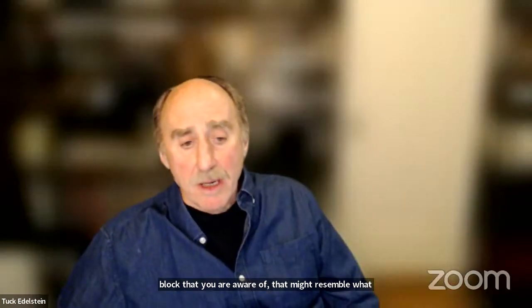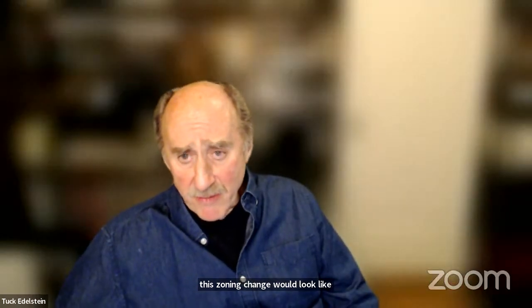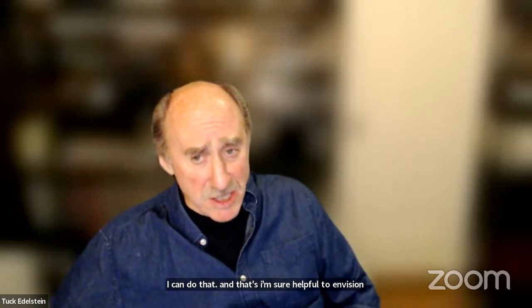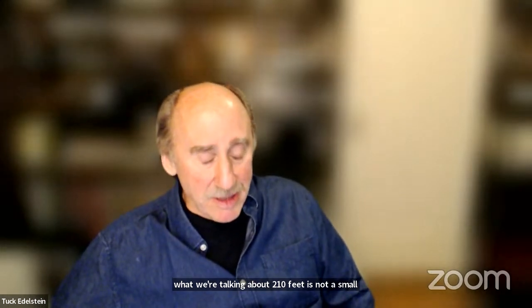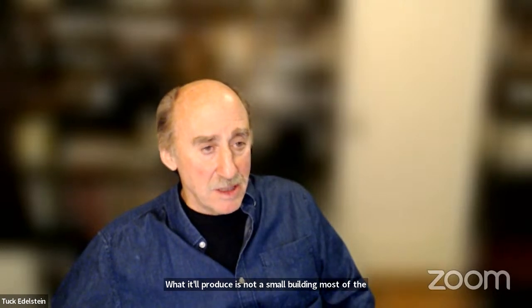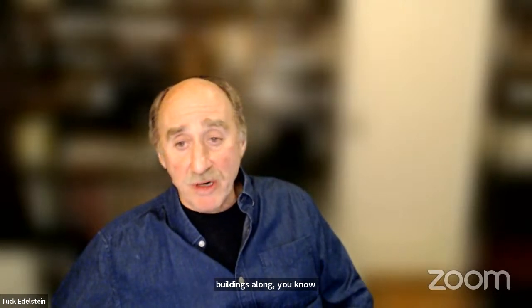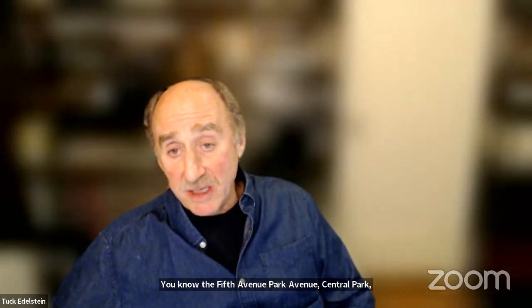Yeah, I can do that. And that's, I'm sure, helpful to envision what we're talking about. 210 feet is not a small building. What it'll produce is not a small building. Most of the buildings along the 5th Avenue, Park Avenue, Central Park West kind of axes are in the 150 to 180 foot height.